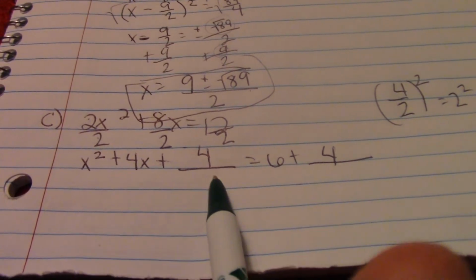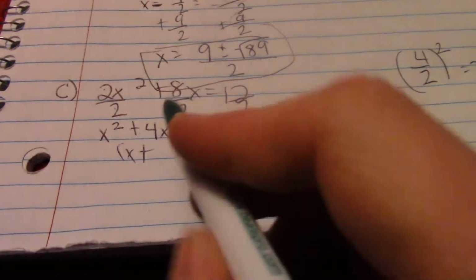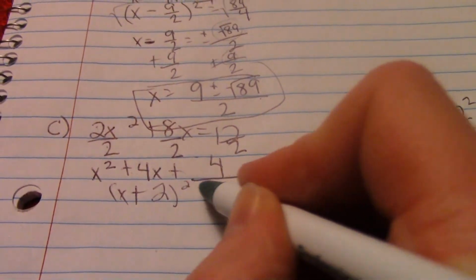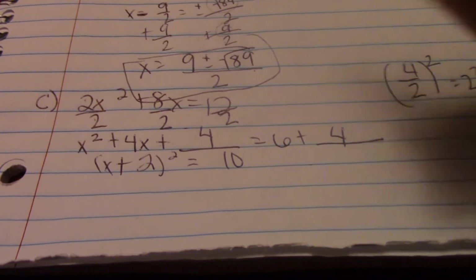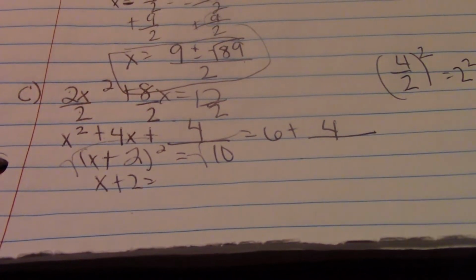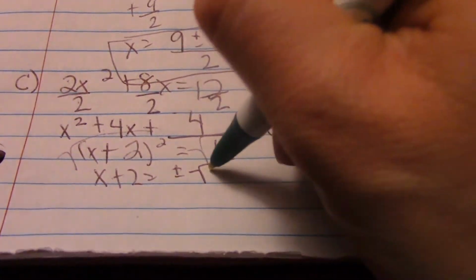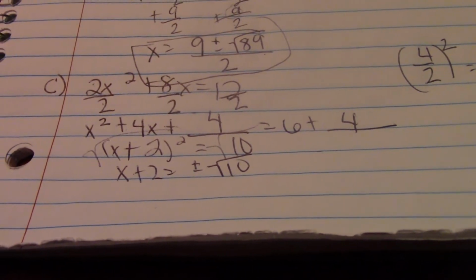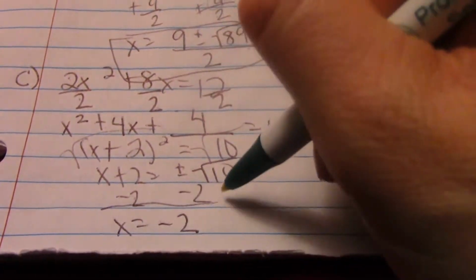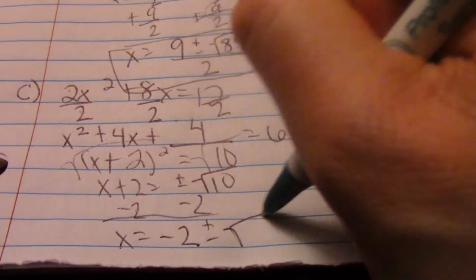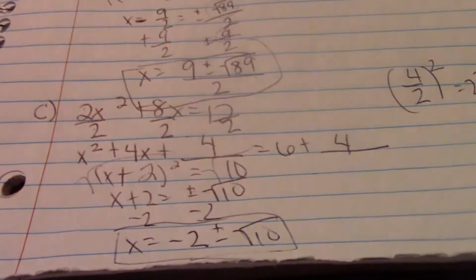Then we need to factor this. The square root of x squared is x. Keep that sign. The square root of 4 is 2. 6 plus 4 is 10. Remember to take the square roots. So that's just x plus 2. Now this is plus or minus the square root of 10. That cannot be broken down, so we just keep 10. So move that 2 by minusing. x equals negative 2 plus or minus the square root of 10. And that is our answer.